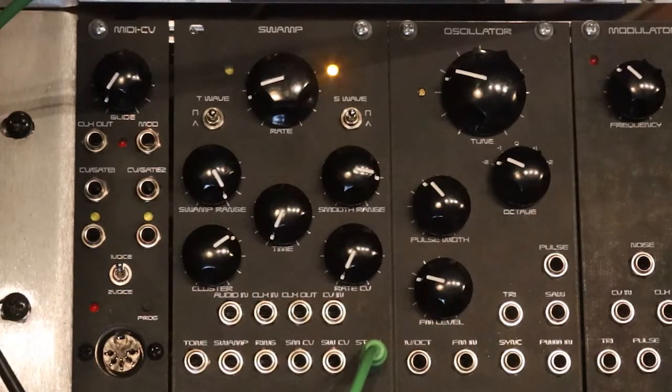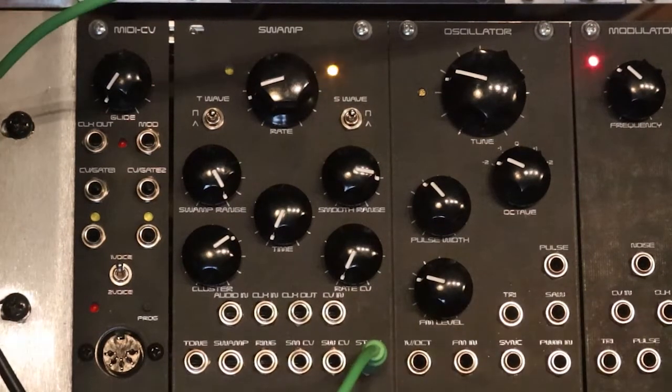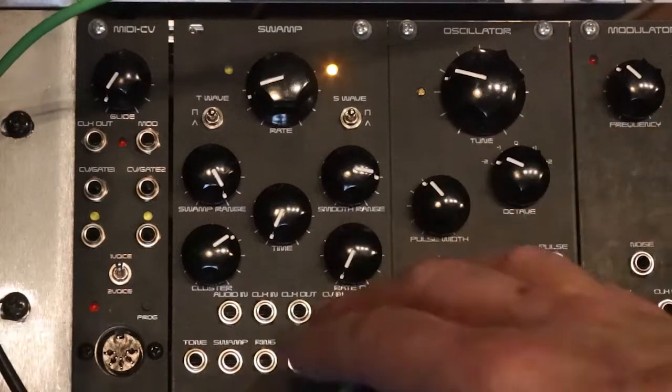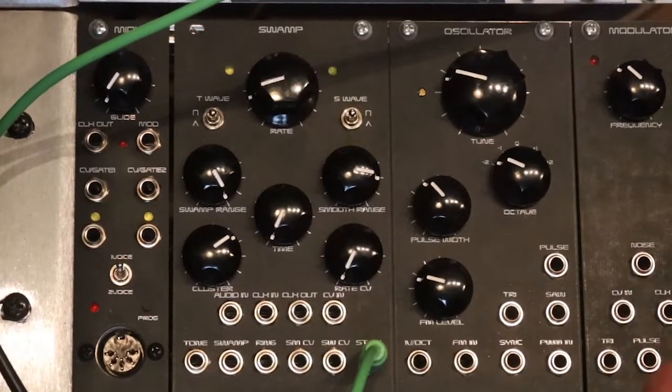Also, I was watching a video, let's turn this off, by Richard Devine, and he said that using some of those step CV outs or the swamp CV out or even the smooth CV out allows you to use that as a clock and has a really, really cool random clock feature if you just want to use those CV outs instead of using a traditional clock output.